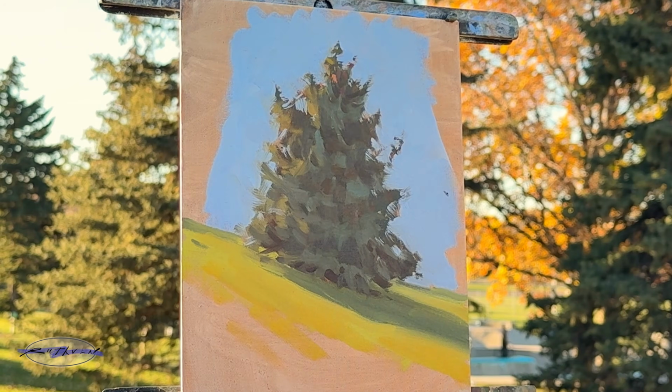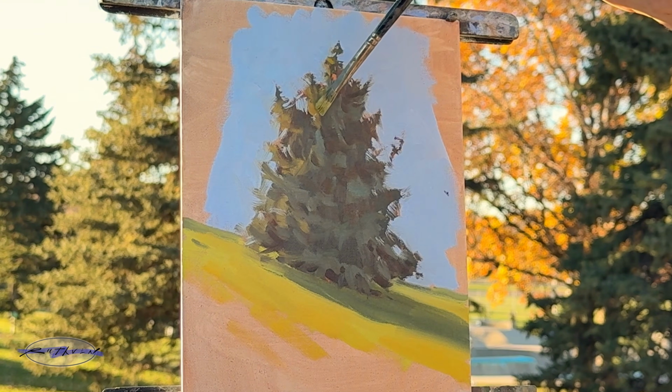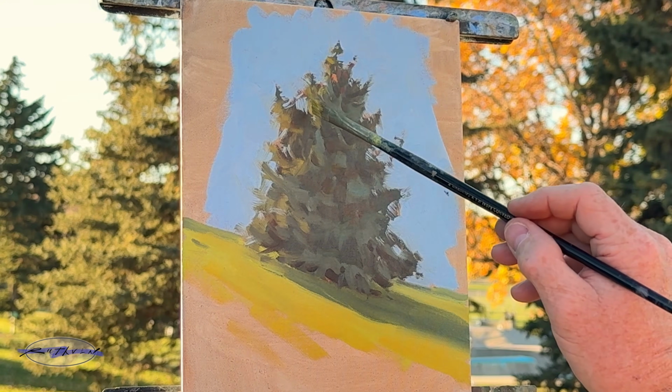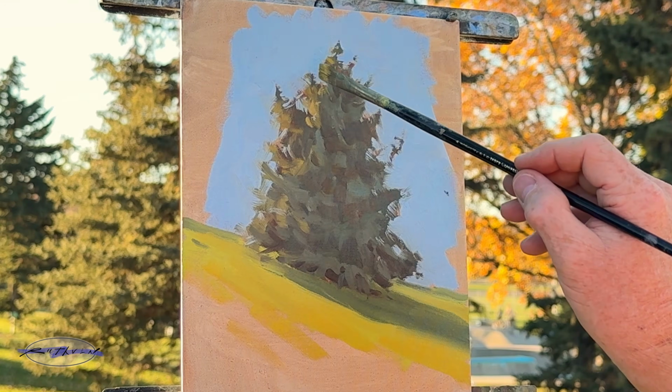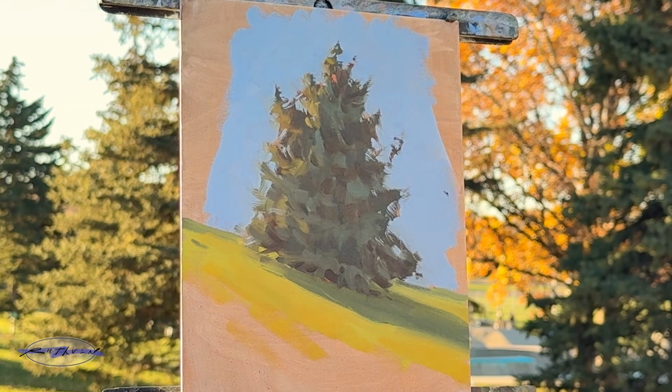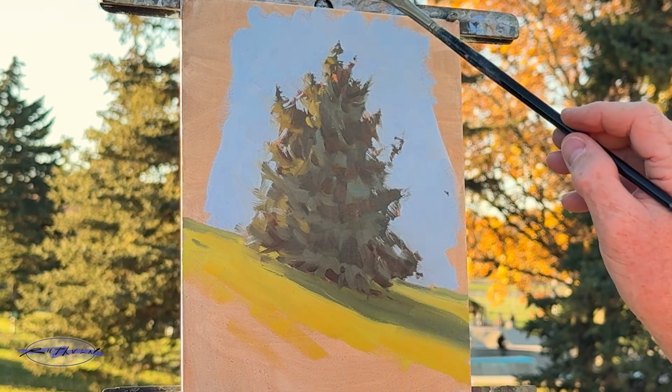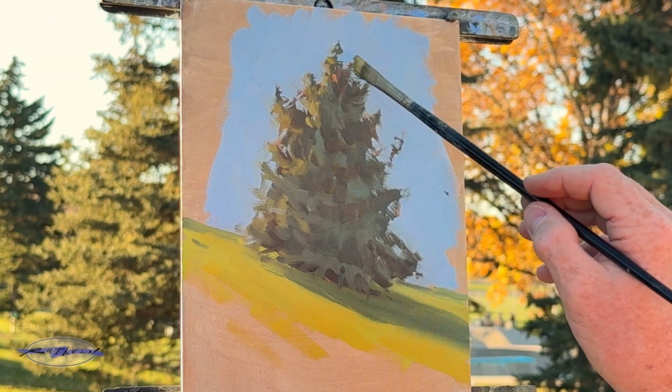So I'm gonna go in and look for any highlights I might want to put in real quick in the light side. There's a few little branches here that are really catching some light. And I will just touch on a couple of those.